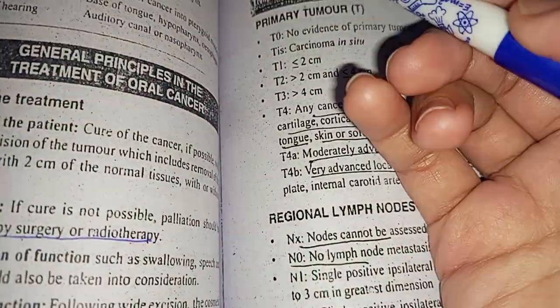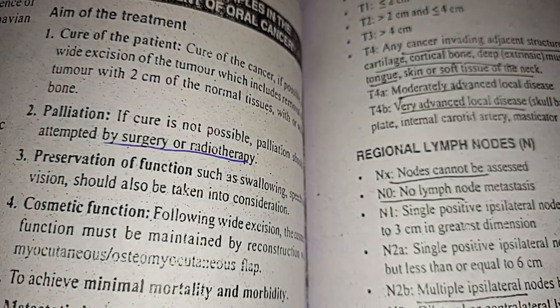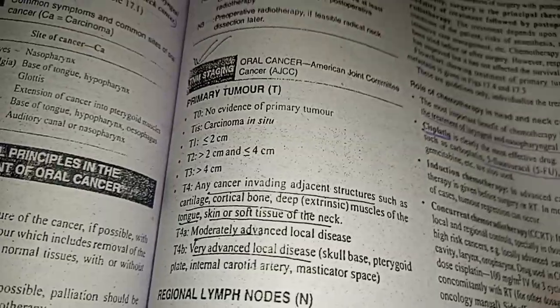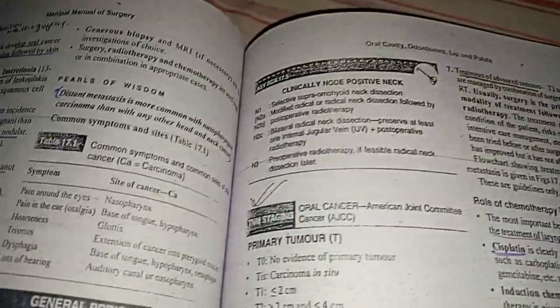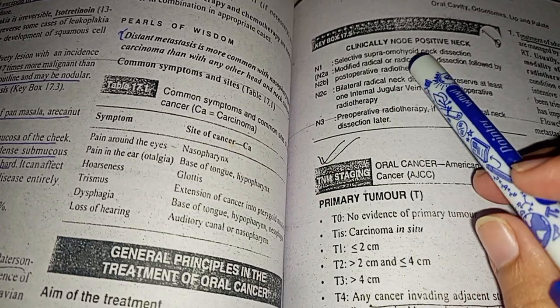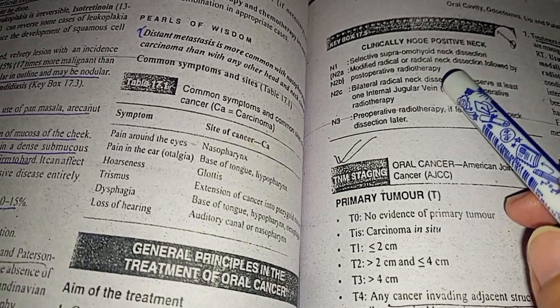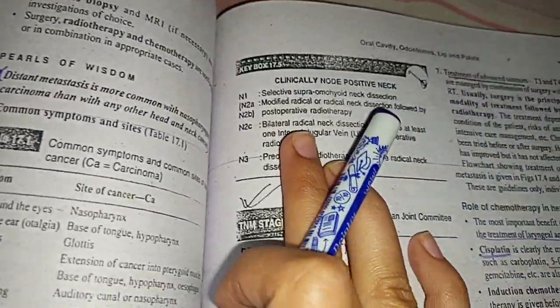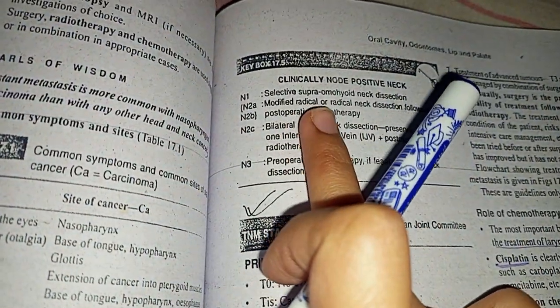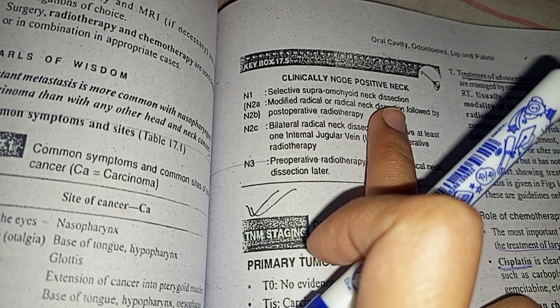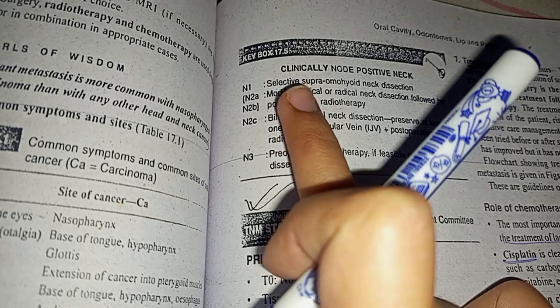Okay, now we will go to the next: clinically, nodes are positive. When the lymph nodes are positive, you will see selective supraomohyoid neck dissection. You will see it in N1.